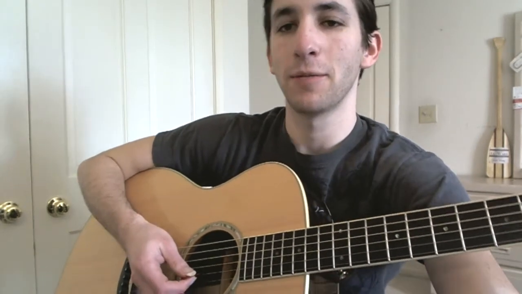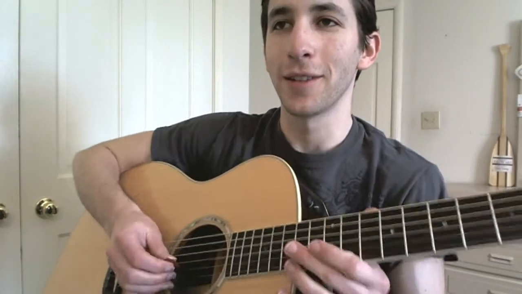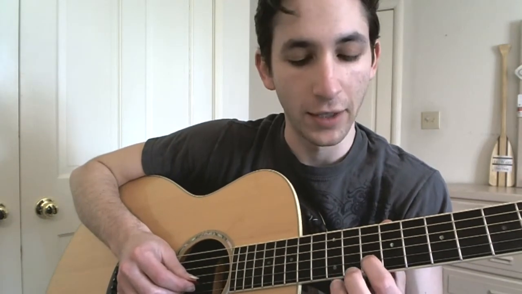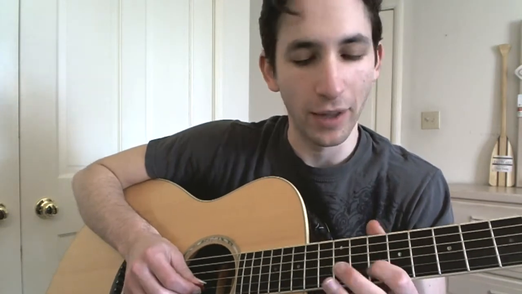So fingering, you can do different fingerings. This is what I like. This is what feels comfortable to me. I'm going to put my index finger on the 10th fret of the 2nd string, maybe I'll just zoom in if possible. Alright, just a little bit. Gotta get some vibrato going on, so feel free to wiggle that thing around.